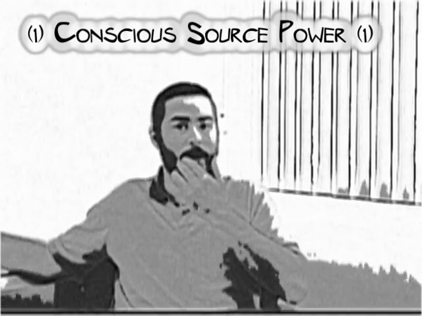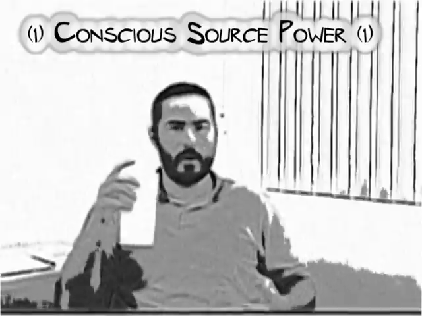So the source, it's ever flowing. You will never run out. From the moment you get here to the moment you leave, it is always going to give you more, more, more. Next, now we talk about the pull.